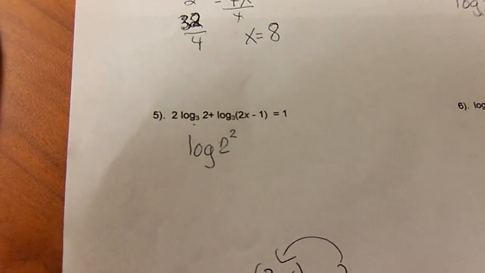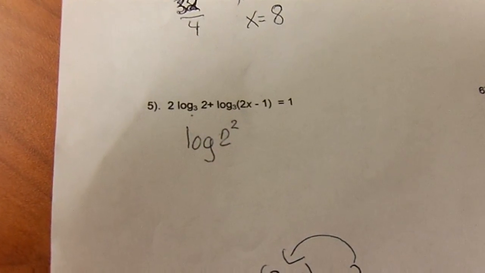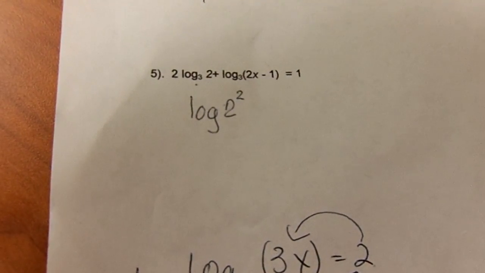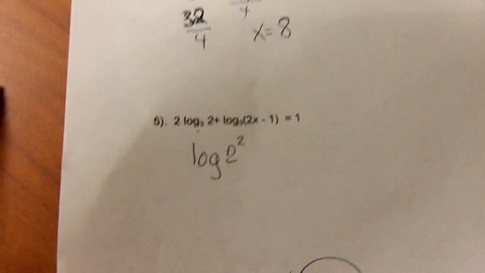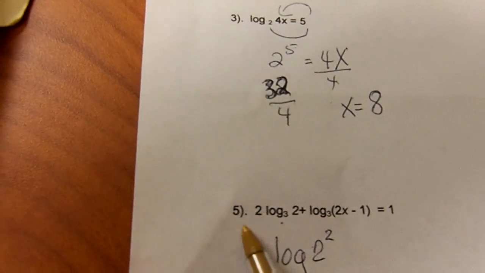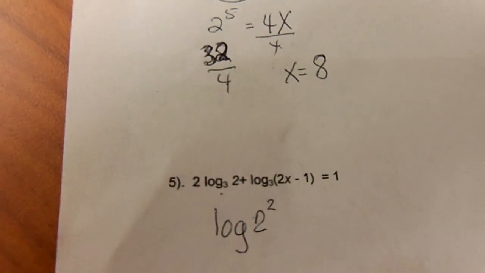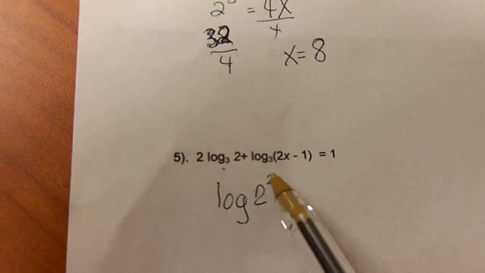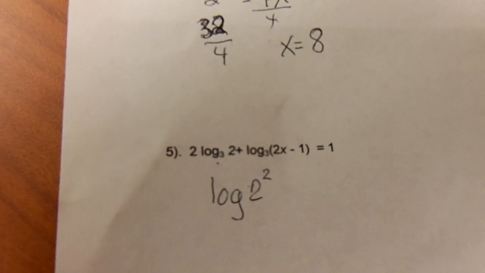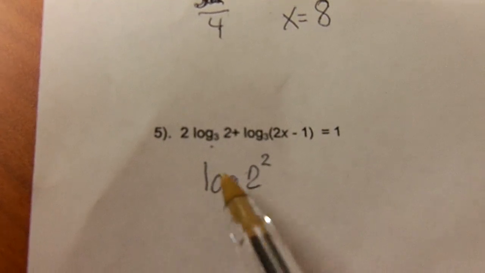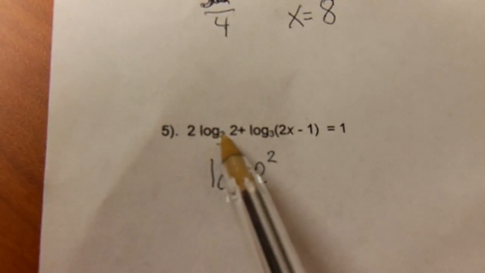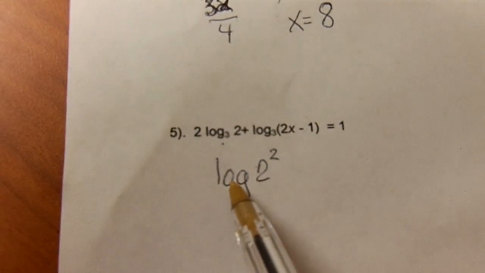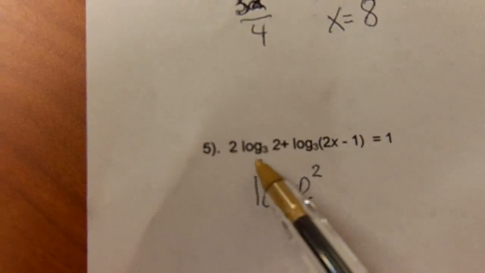So we're going to call this part 3 of our notes on solving logarithms where x is a part of the logarithm. Okay. So we were on example 5 on our note page, and we were about to write this entire thing as one single logarithm using the properties that we know. And we started with this part right here, and this can be the power property. We can rewrite that as log 2 raised to the second power.